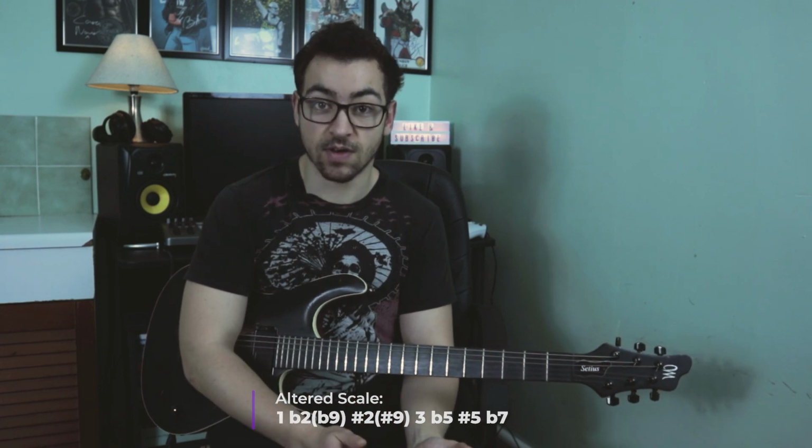So as you can see, it's got all of our altered tones, so flat second, sharp second, which is the same as flat 9 and sharp 9, and it's got the flat fifth and the sharp fifth as well. So it works really well to play over an altered chord. And it also has the major third that is contained within a dominant chord, and the flat seventh, which is contained within a dominant chord. It's the perfect scale to play over altered chords.